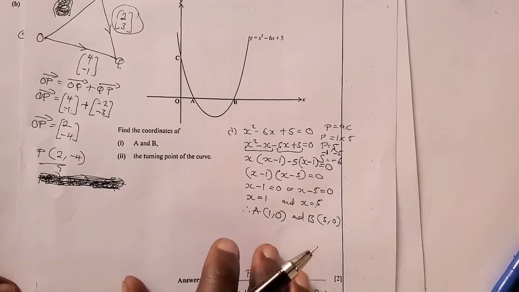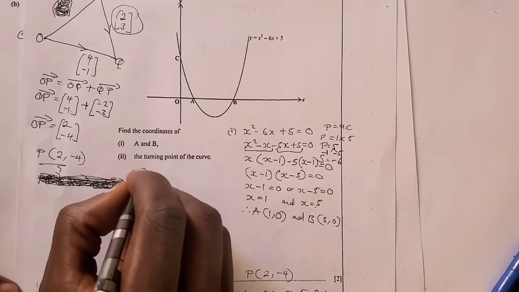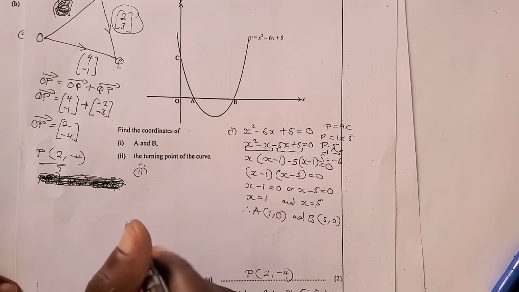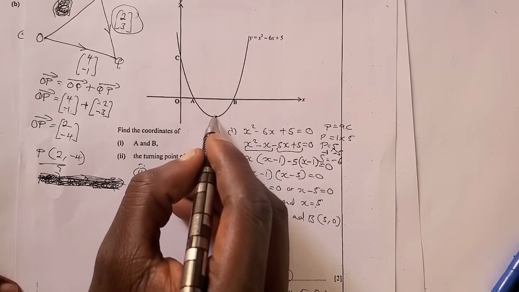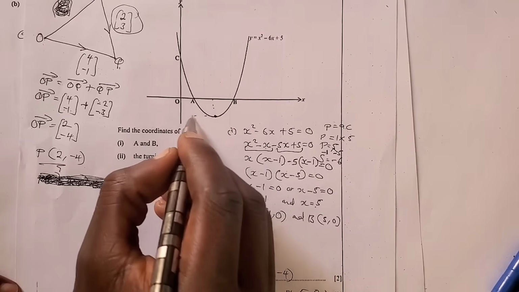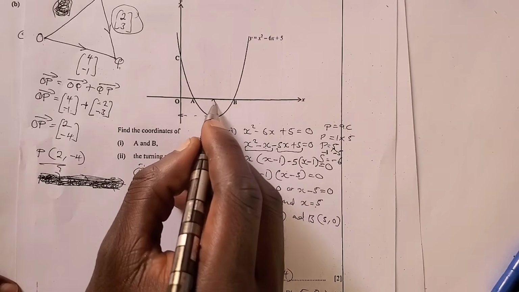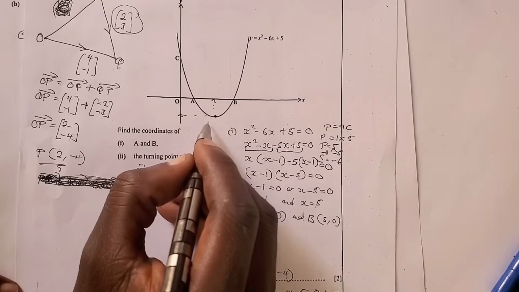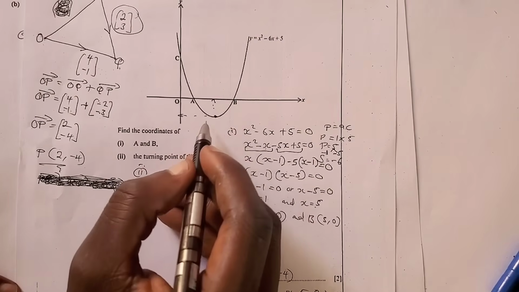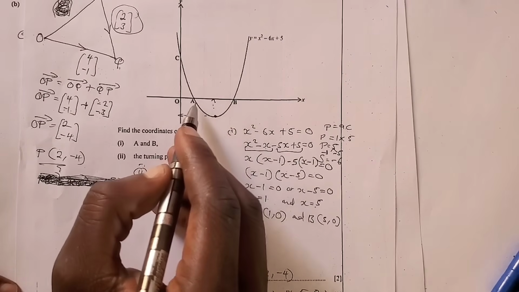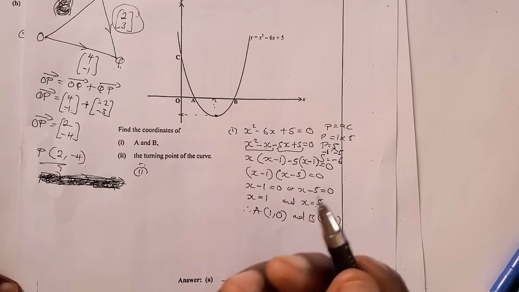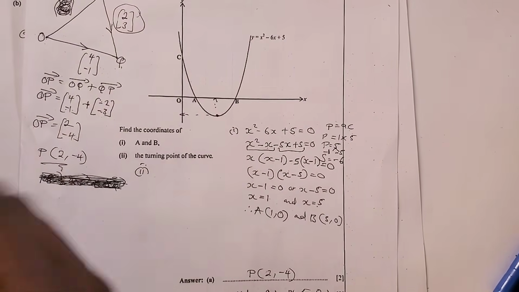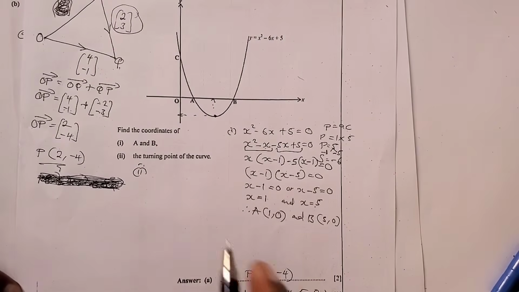This is very simple. Finding the coordinates of a turning point, guys, this is the turning point, by the way. So for the coordinates of the turning point, you have x here and y this side. So x is positive this side, and y is negative. So you should find x positive and y negative. But the x will be between 1 and 5, right? Okay, this is just by the way. But if you know how to solve, just solve for y.